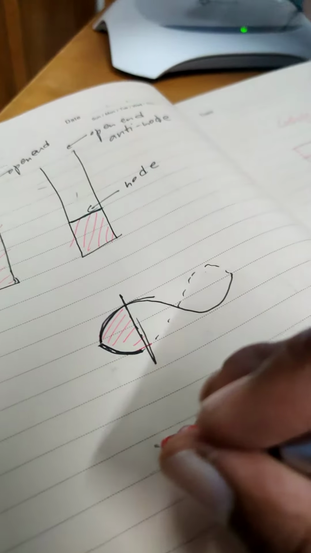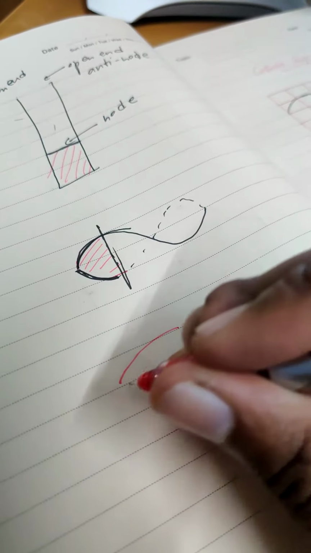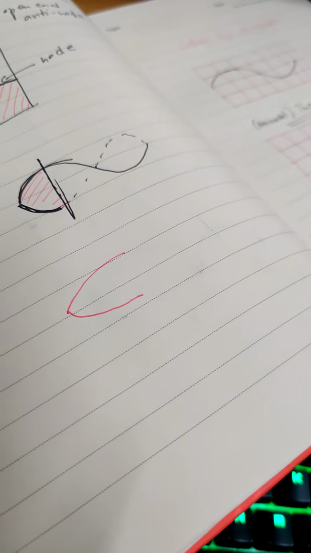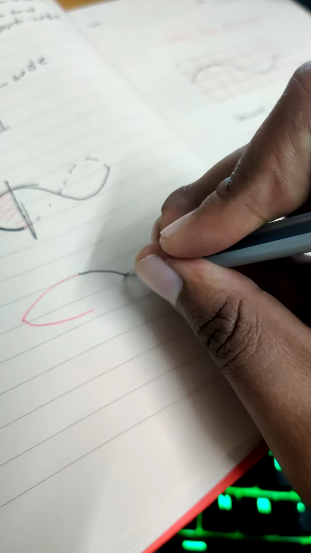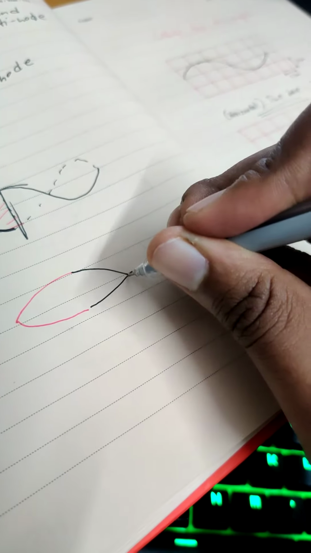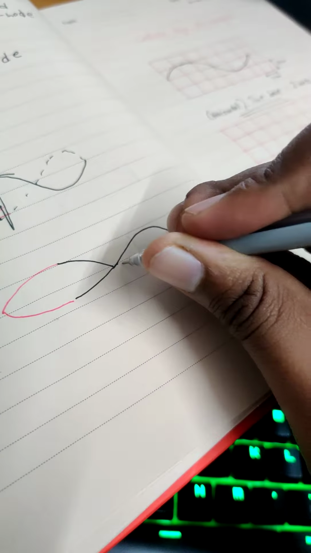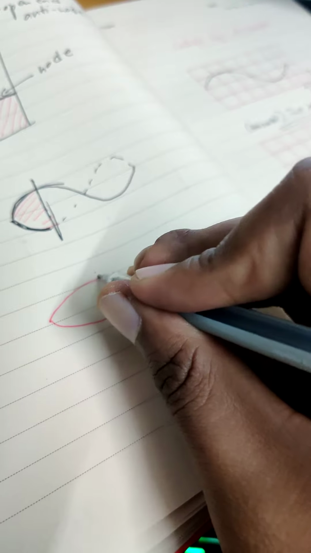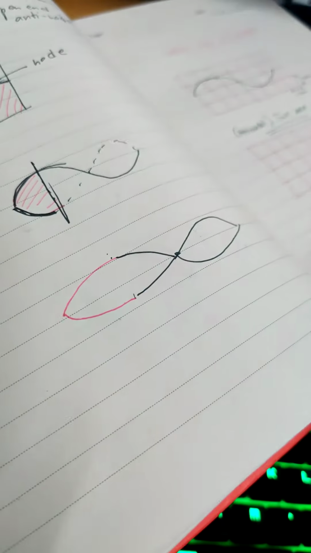If we drew it out, this is 1/4 of a wave, and then the whole wave, this is half of a wave, and then again, and then again. I know it's very ugly, but you get the gist. This is basically 1/4 of a wave.